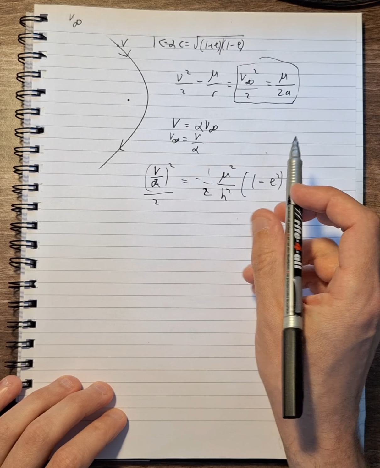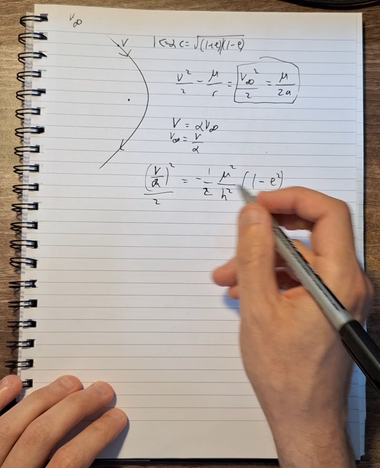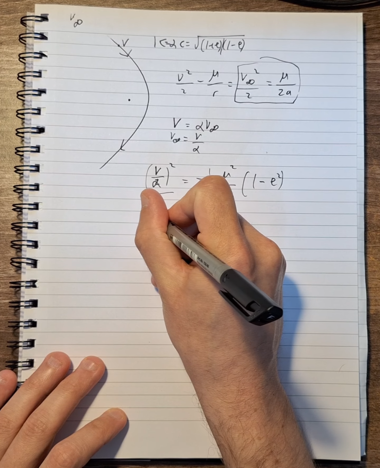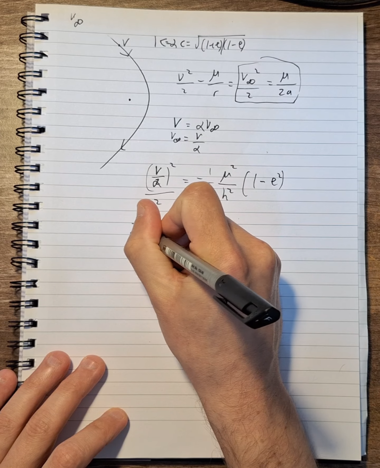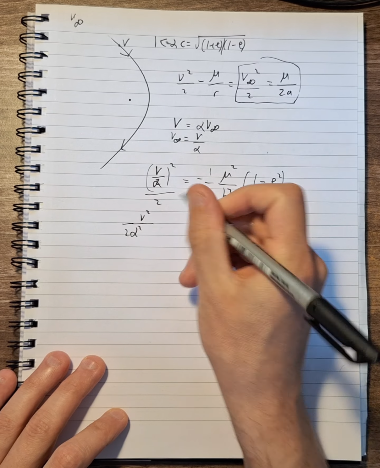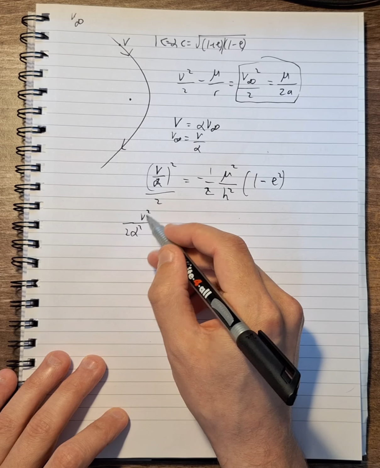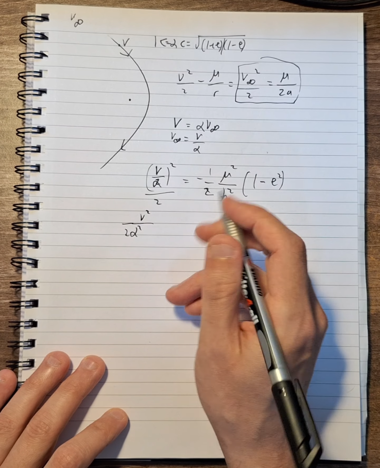And so we'll leave that like that, and then this side over here is v squared over 2 alpha squared, and the v squared can be represented as the v radial and the v azimuth.